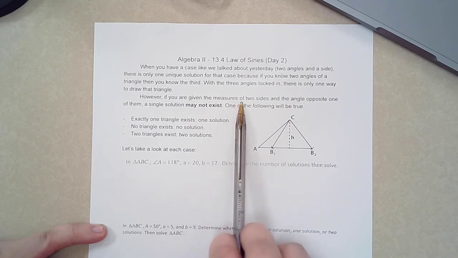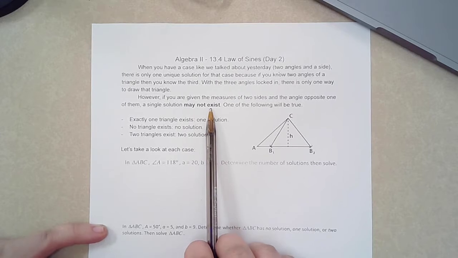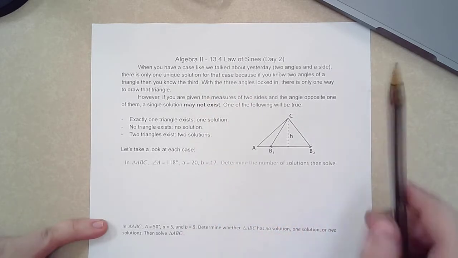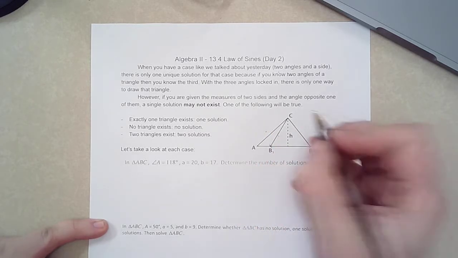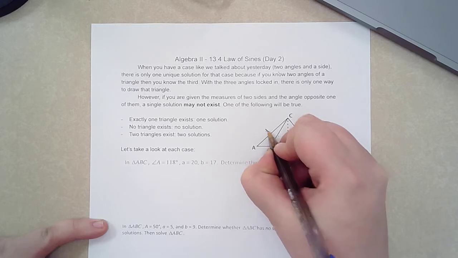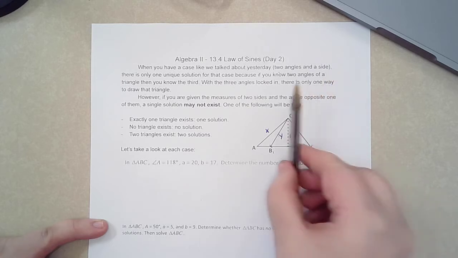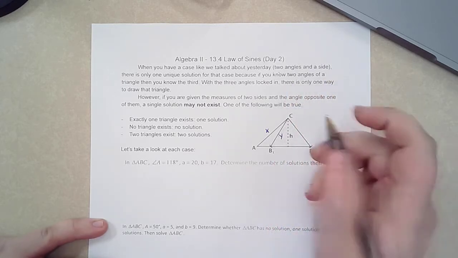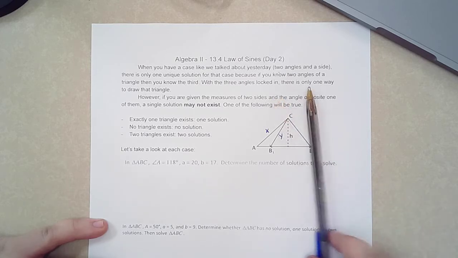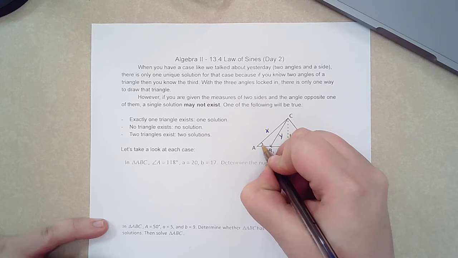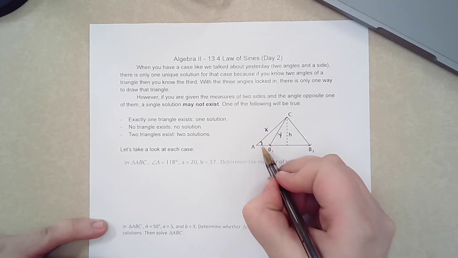However, if you're given the measures of two sides and the angle opposite one of them, a single solution may not exist. Why is that? Well, if we have the length of this side and this side, let's give them some obscure names, so x and y. I always know where x is going to be, but y could be here and still touch that other side, or y could be here. So because I know this angle, I know where the sides are at, but I don't know how long this side is. You just know angle, side, side.